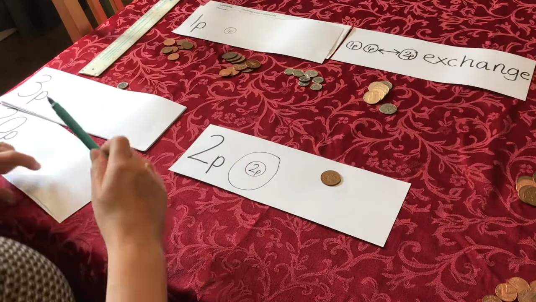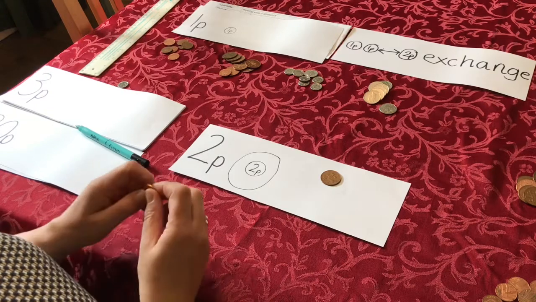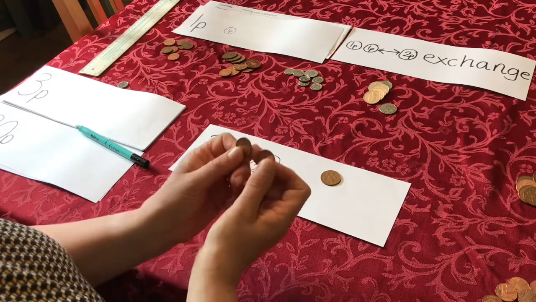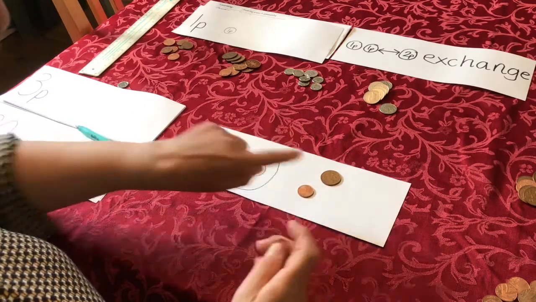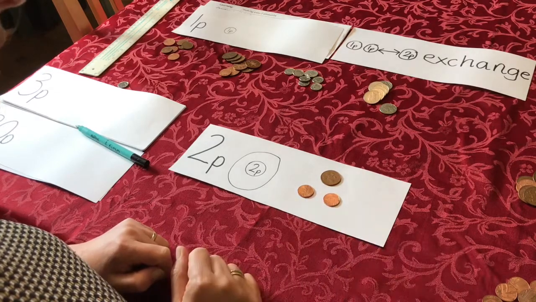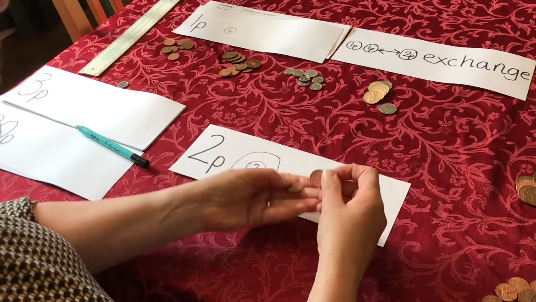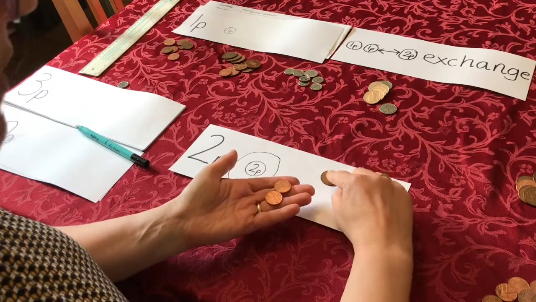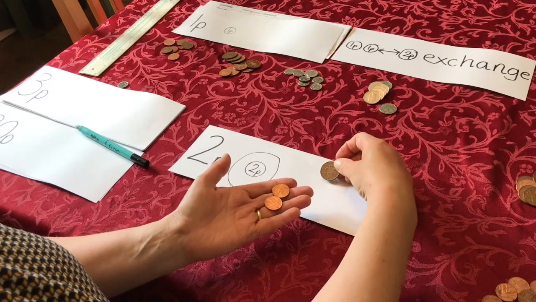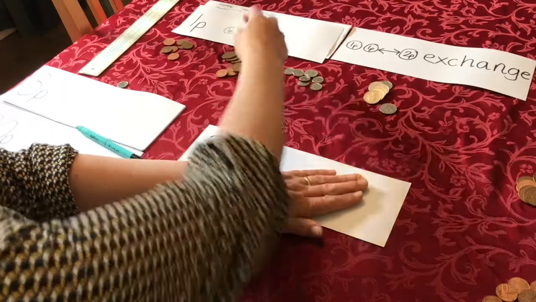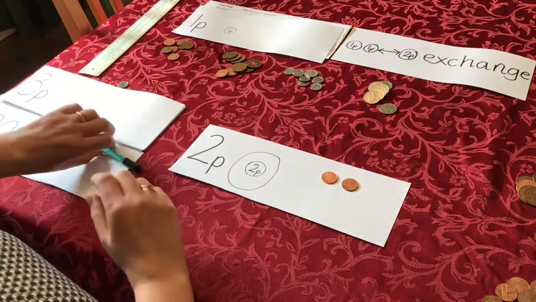Now I'm going to find a different way to make the amount 2 pence. So I need to find coins that will work together to make the same value as the 2 pence coin. And I know that if I use a 1 pence coin and another 1 pence coin, 1 add 1 makes 2, then that's going to work. So I will exchange my 2 pence coin for my 2 1 pence coins. This is called exchange. I put them over. Goodbye. Don't need you anymore because these are worth the same amount as that 2 pence coin.